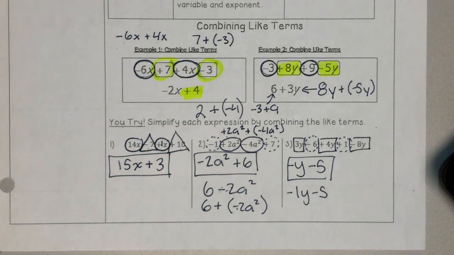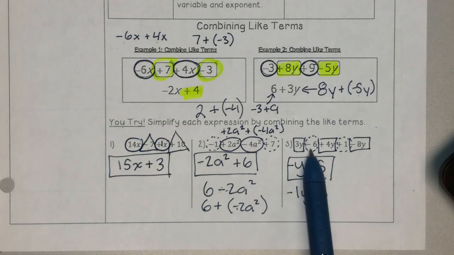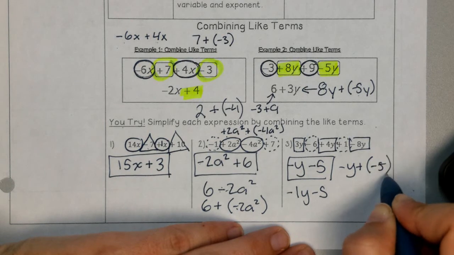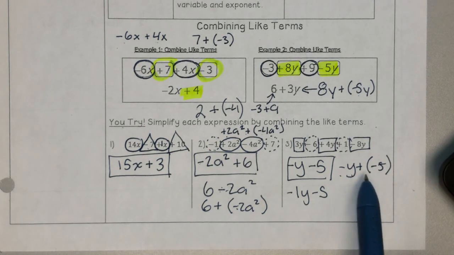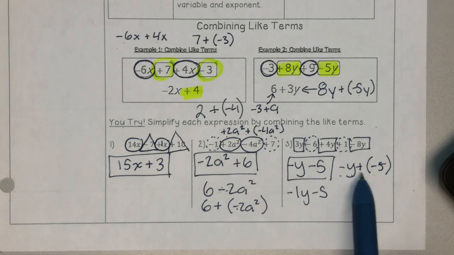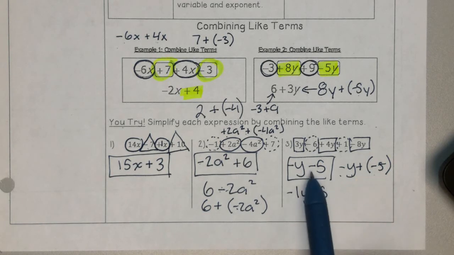Yes. Negative 6 plus 1 is negative 5. You did negative y minus 5. Negative 6 plus 1 is negative 5. You add the addition sign. Negative y plus a negative 5 is the same as negative y minus 5. Remember, subtraction is the same as adding a negative. Adding a negative is the same as subtraction.